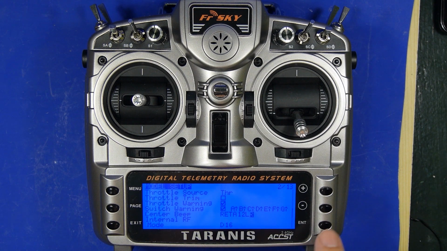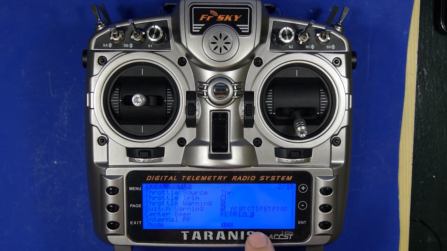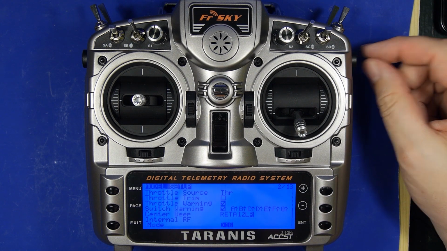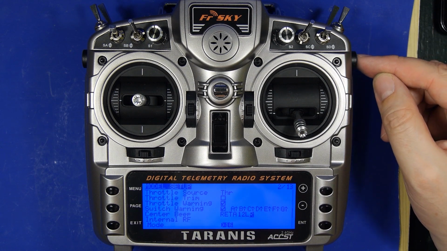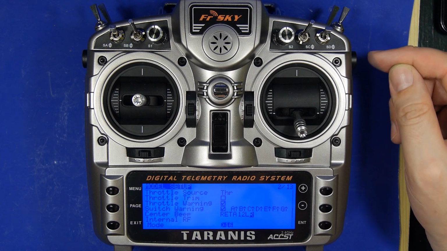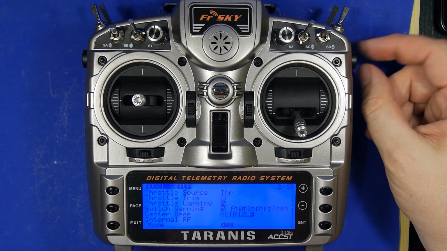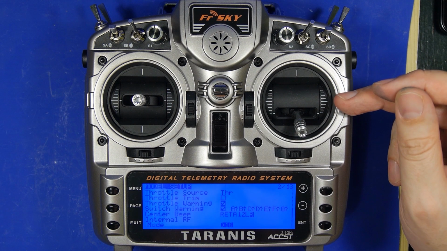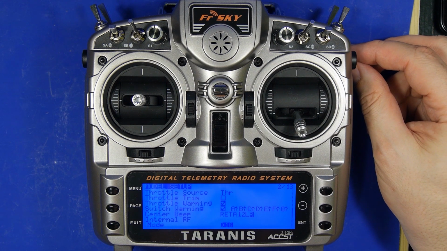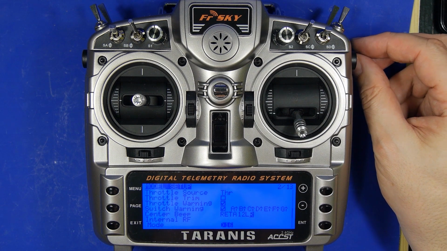You can see it's blinking, press enter. Yes, you can see R is now in a black rectangle. So now if this control is exactly in center position, my radio will beep.